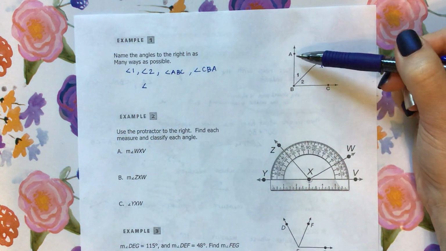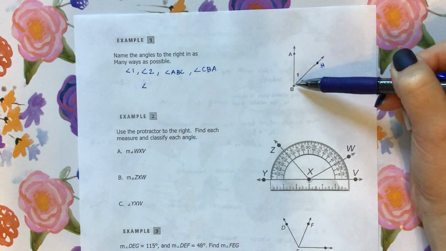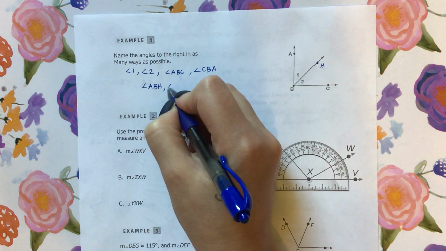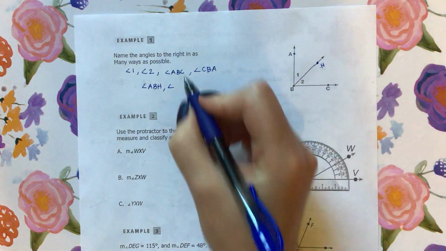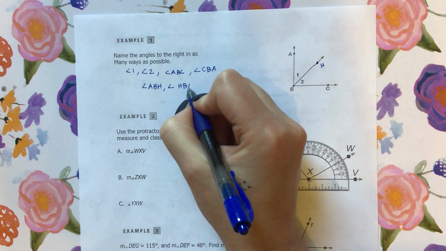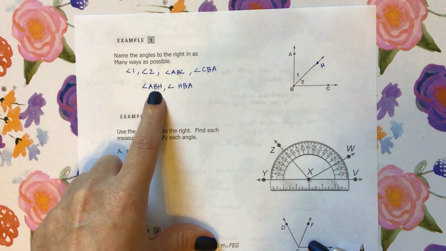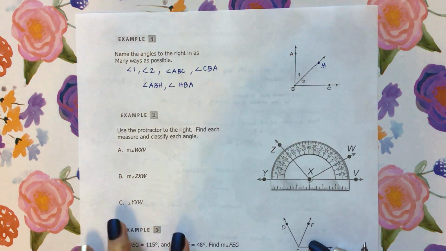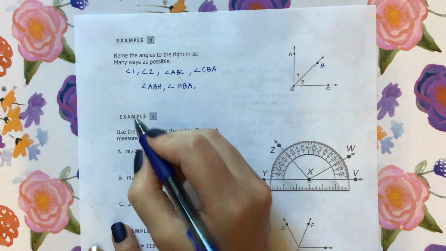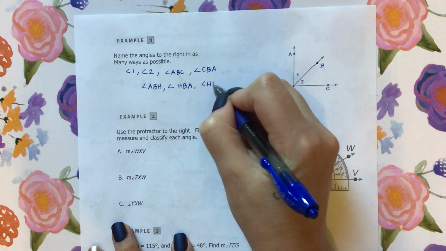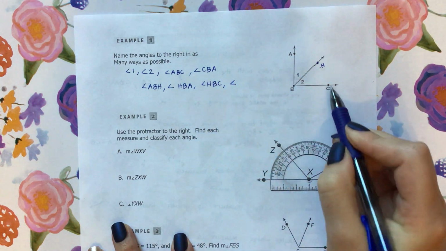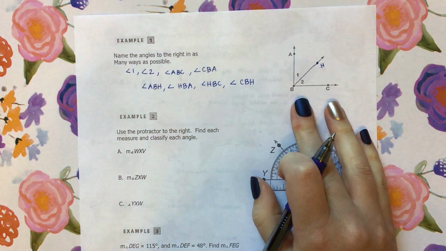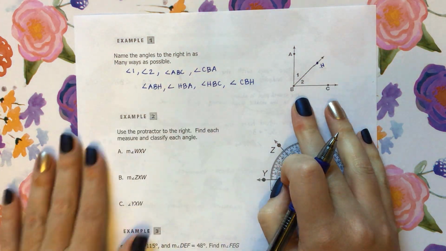Let's just do a couple more for practice. Angle ABH would be the same thing as angle 1, or HBA is the same thing as angle 1. What I want you to notice, though, is the B is always in the middle, once again, because that's the vertex of our angle. Or we have angle HBC or angle CBH. All of those work. So this is just naming angles and practicing and making sure we're getting our order right.